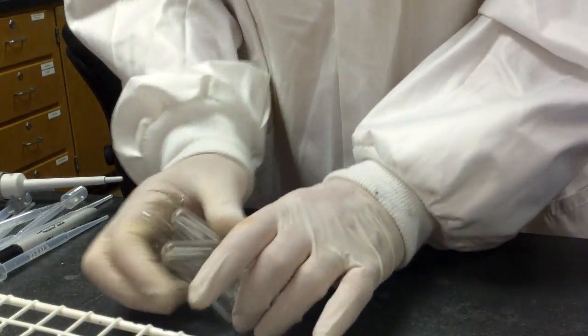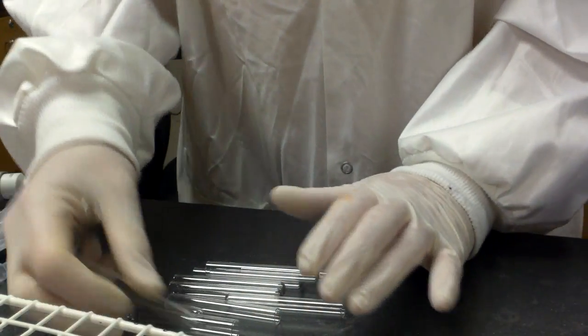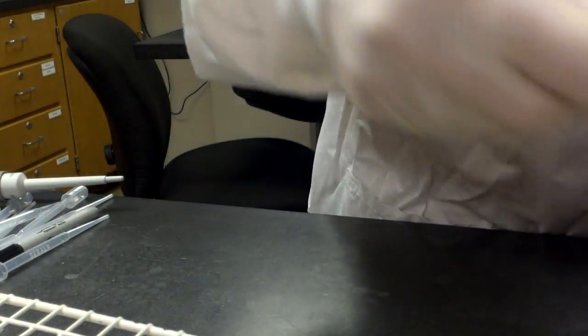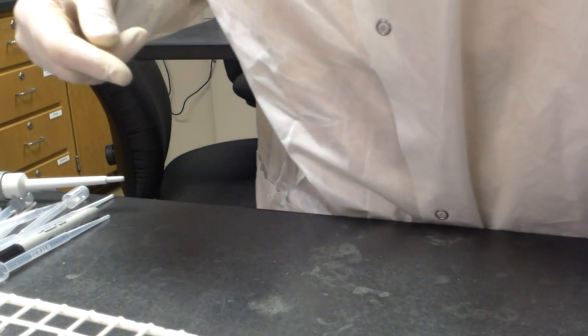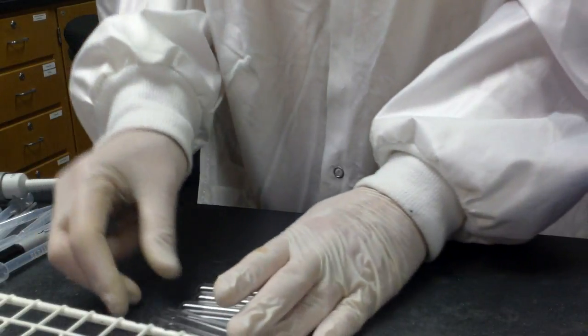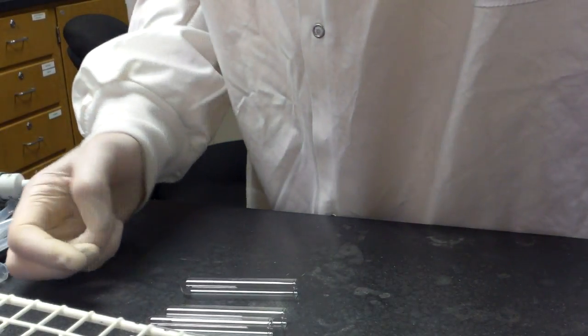So let's label our test tubes again. This time we do 10. I do not have a positive control today. I try to get one from a blood bank donor that has a cold antibody that they detect.